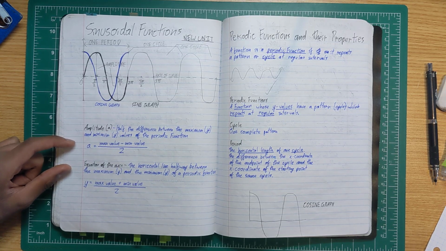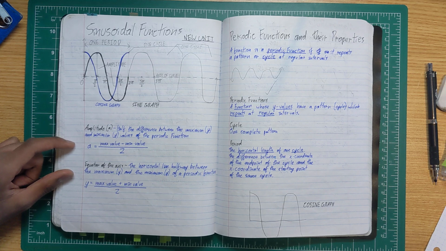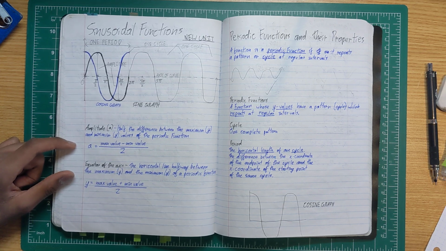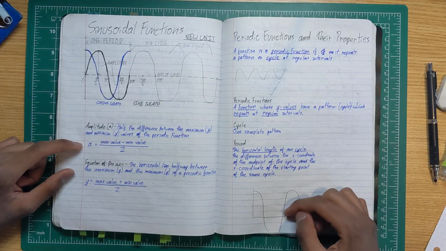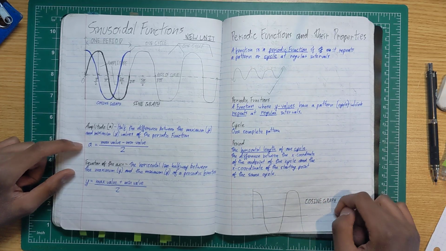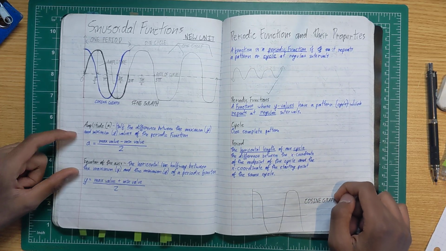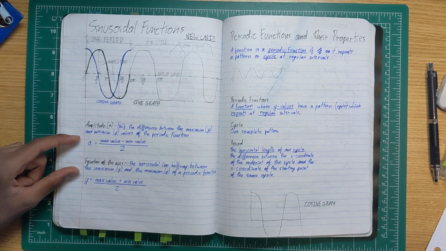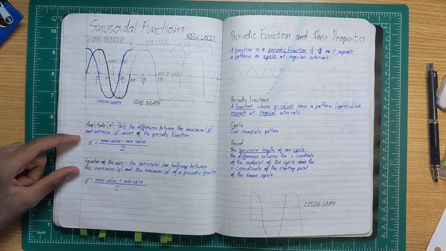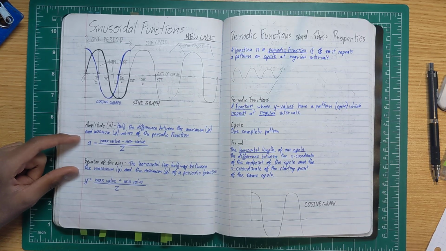Okay, alright. Equation of axis, you're trying to find its location. So if it's shifted up, you're trying to find the location of the equation of axis. You take the max value, you add it to the minimum value, but actually you're just subtracting it.